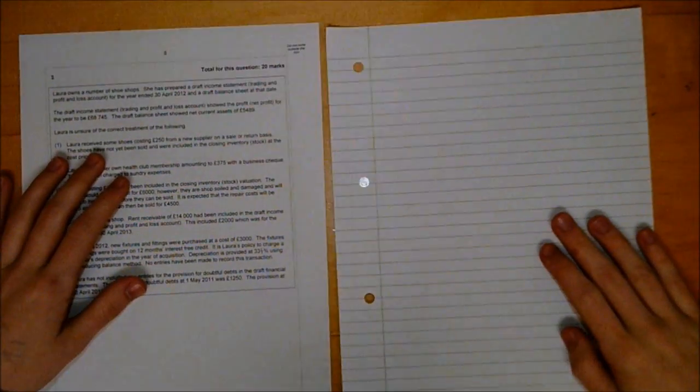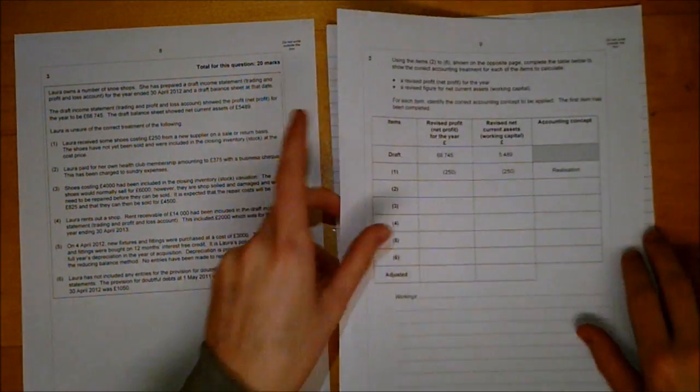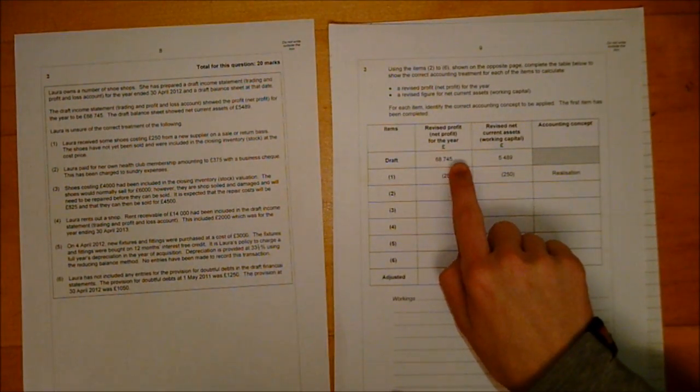Let's work through it one point at a time. So, Laura owns a number of shoe shops. She has prepared a draft income statement, trading and profit and loss account for the year ended 31st of April 2012 and the draft balance sheet at that date. The draft income statement shows the net profit for the year to be 68,745, which it shows here.